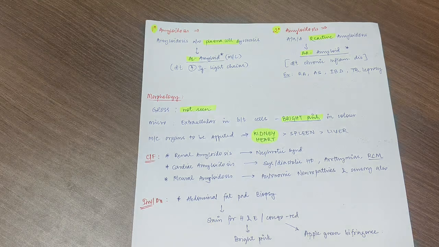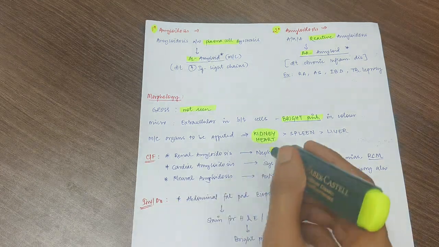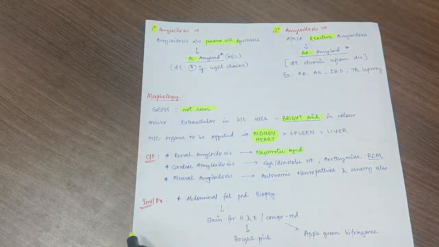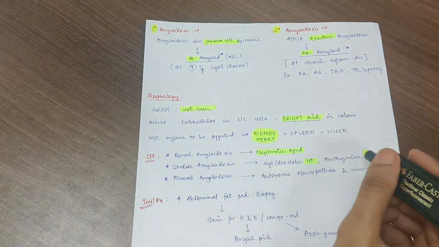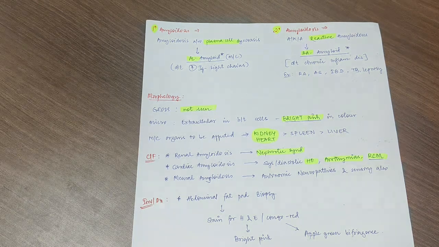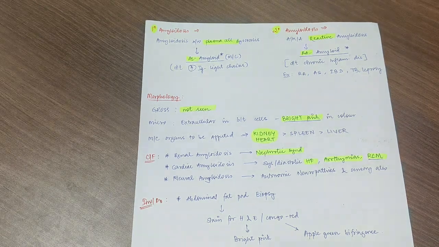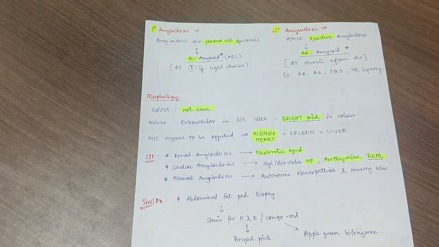Clinical features: in case of renal amyloidosis, there is deposition of this amyloid in between the renal cells and that will lead to nephrotic syndrome. In case of cardiac amyloidosis, that will lead to heart failure, arrhythmia and most commonly restrictive cardiomyopathy. Next is neural amyloidosis. Neural amyloidosis will lead to autonomic and sensory neuropathies.